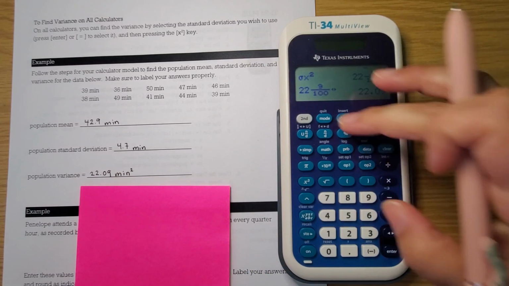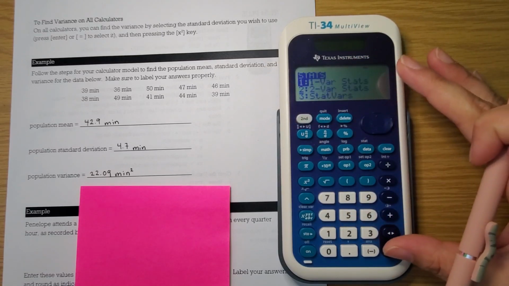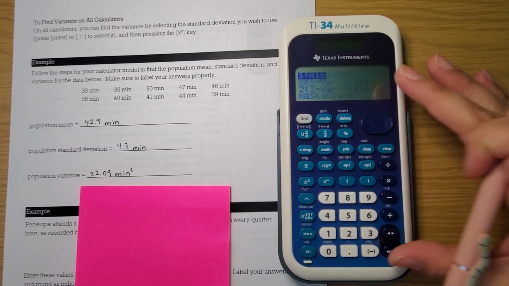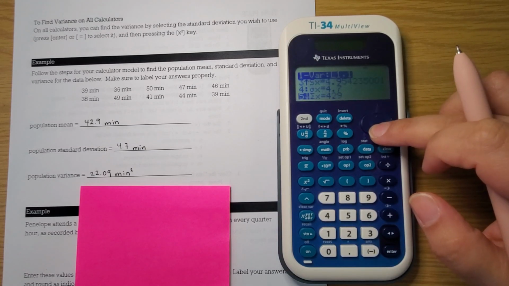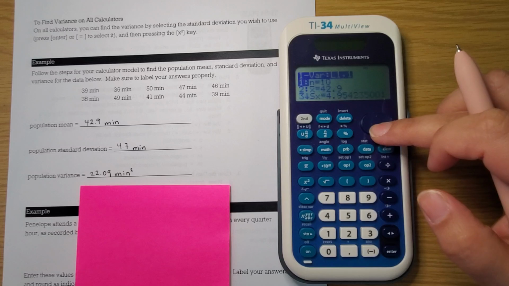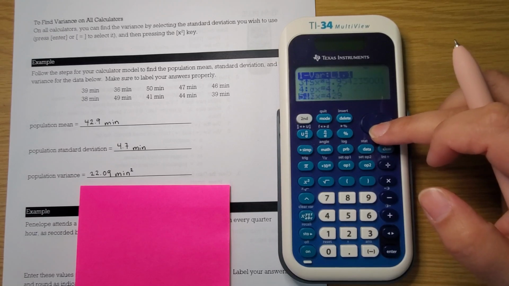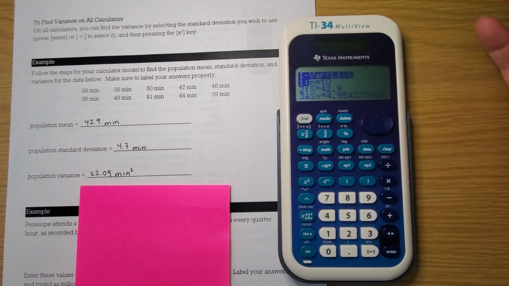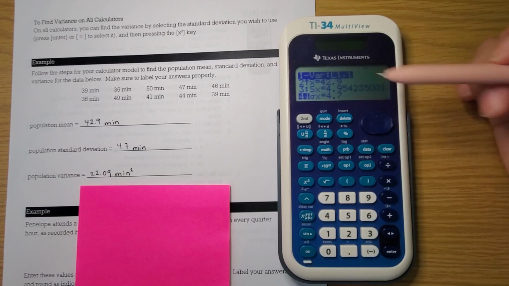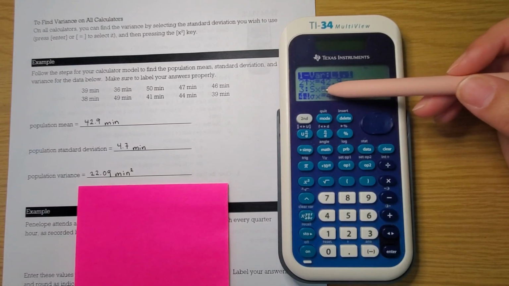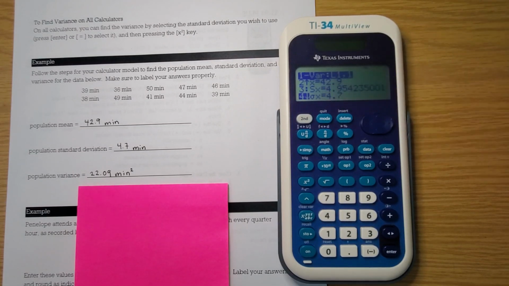Now, I do want to show you also, if I go back to 3 stat vars, that'll pull up all this info again. And if we keep scrolling, this is going to tell us some other stuff. But I'm not going to ask you for the other stuff that's on here, so you don't have to worry about that. If I wanted my sample standard deviation, again, I would have just chosen Sx instead of sigma x.